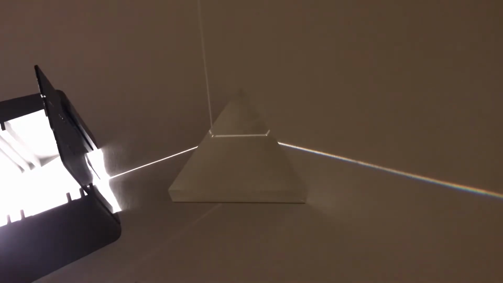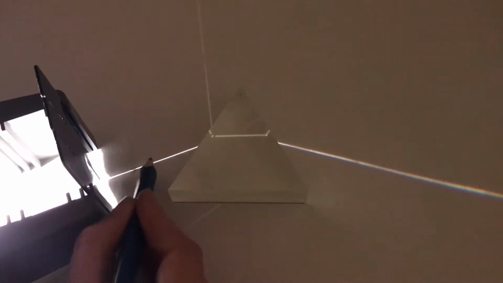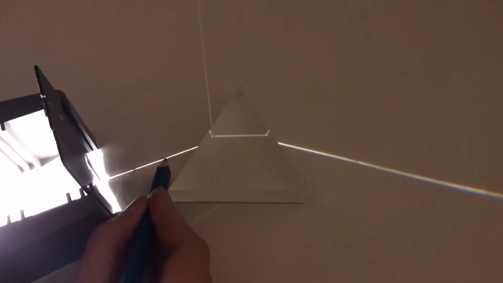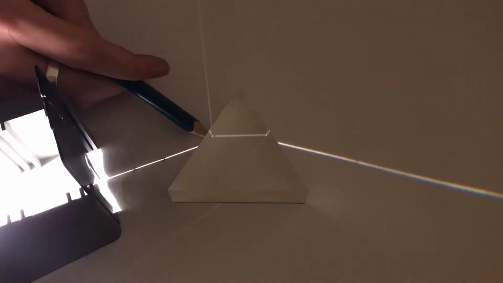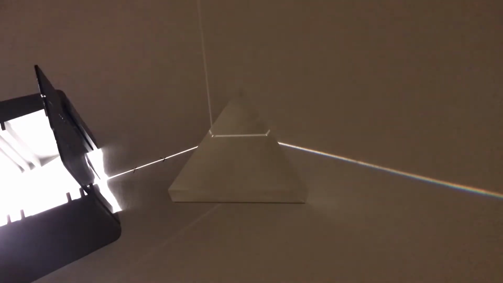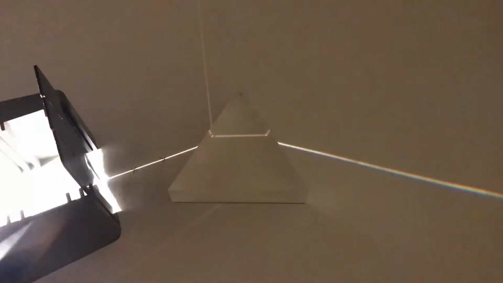What I'm going to do is just draw some crosses to show where my ray of light goes into the block. I'm going to do just a quick line there to show where the light enters the block, where the light leaves the block just there, and I've got red at the top and blue at the bottom. Okay, red refracts the light the least, and violet at the bottom there refracts the light the most.